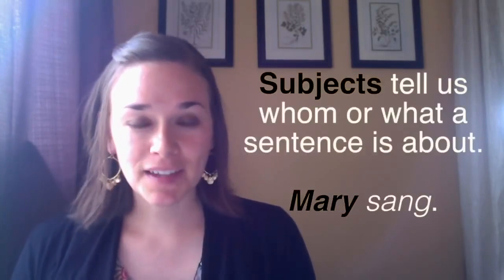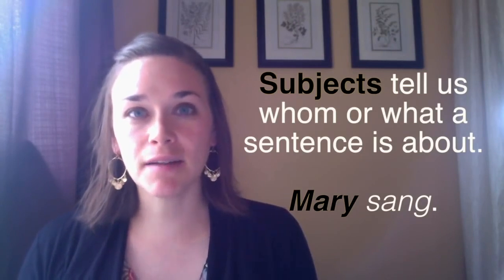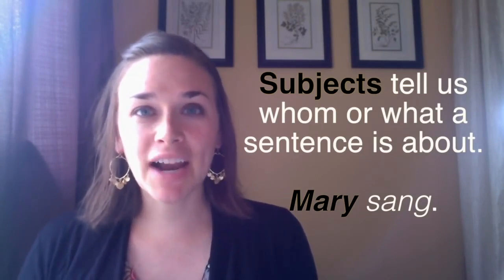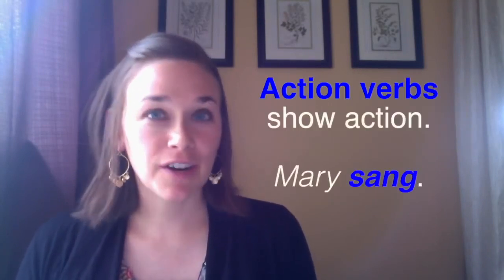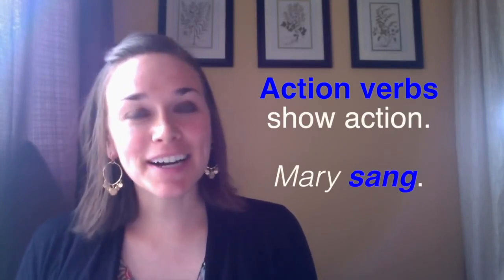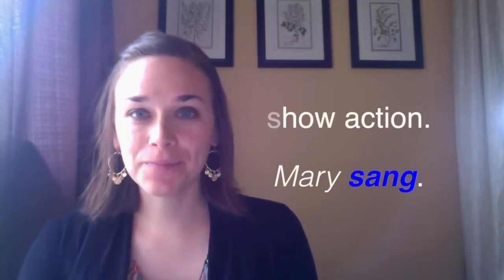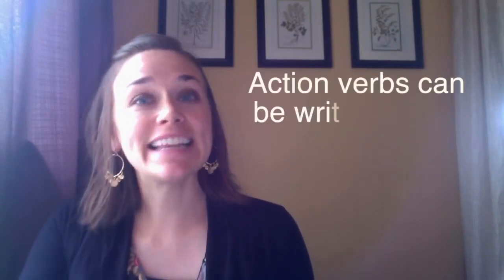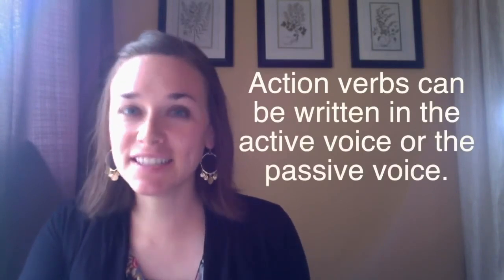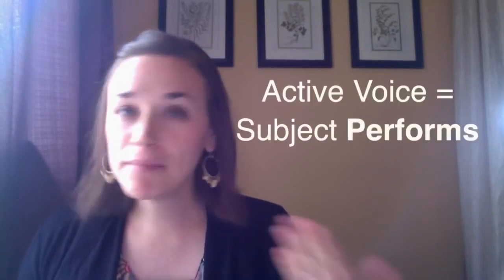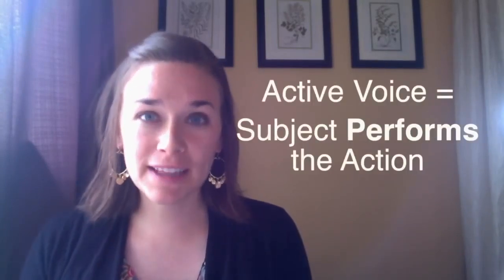And before we start the lesson, let's just have a little refresher on subjects and verbs. So subjects tell us whom or what a sentence is about. In this sentence right here, Mary sang. Mary is the subject. Action verbs are verbs that show action. In our sentence, Mary sang. Sang is the verb. Action verbs can be written in two different voices. They can be written in the active voice or the passive voice. When a verb is written in the active voice, all that means is that the subject is performing the action.